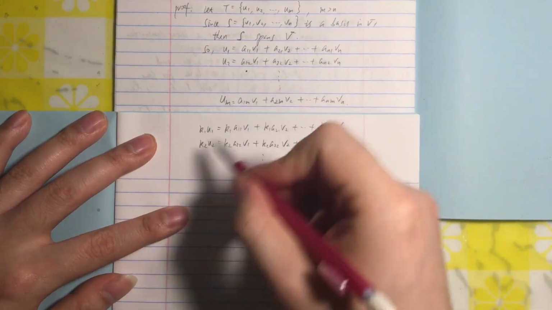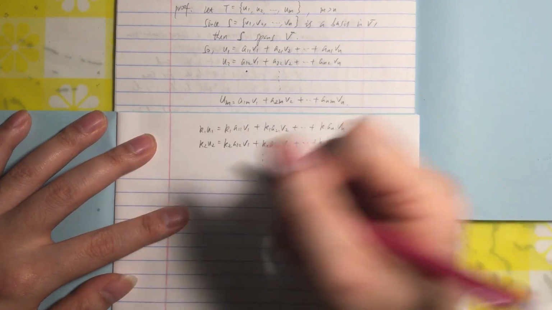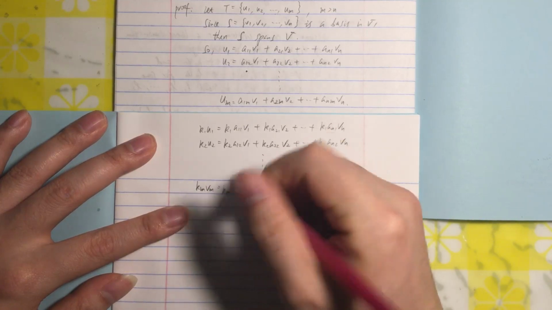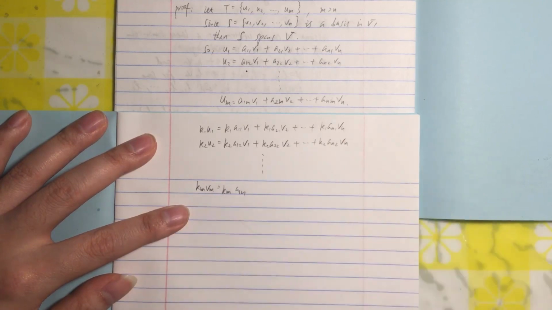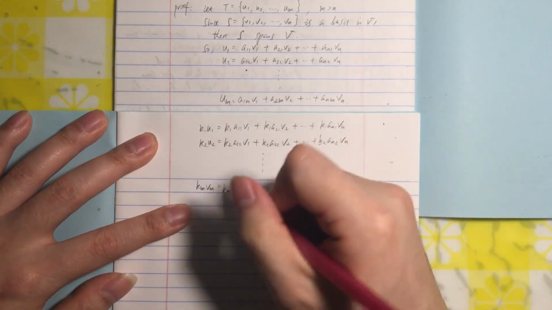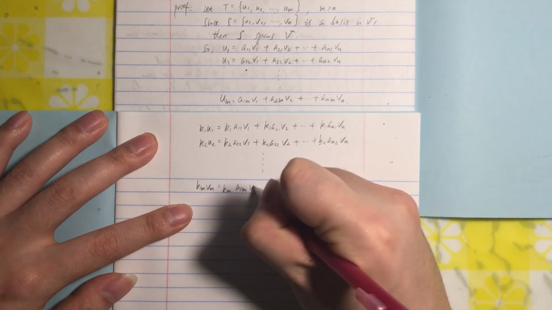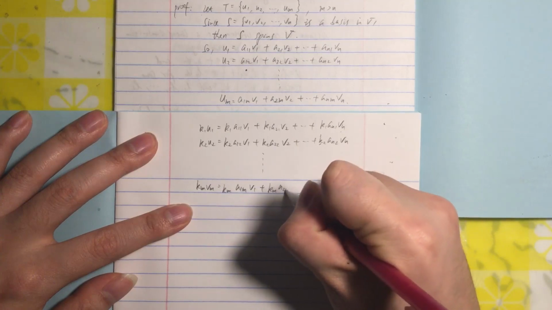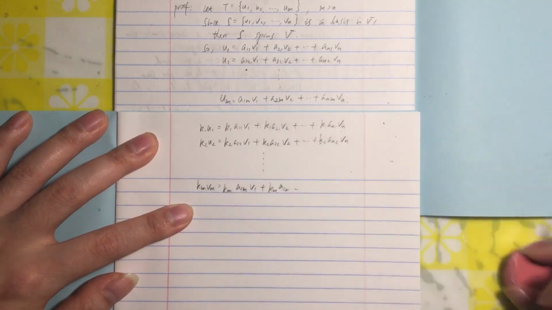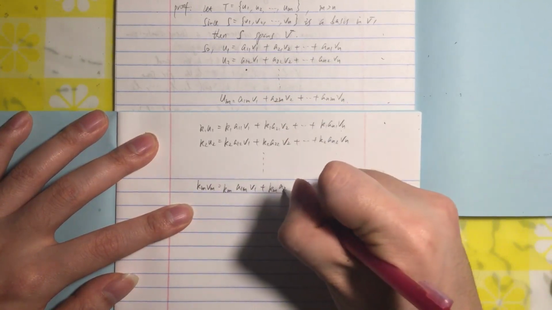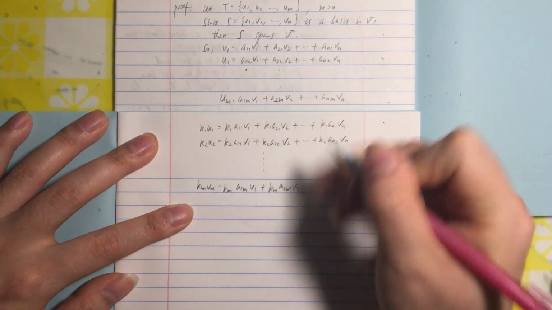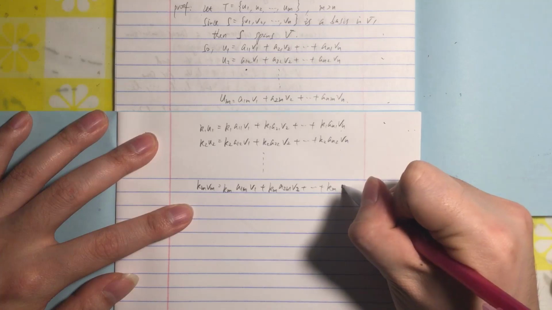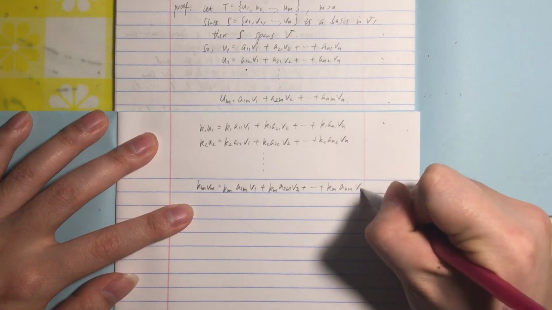Then continue. In the last equation, I multiply both sides by Km. So I get Km Um equal to Km times A1m V1 plus Km times A2m V2 plus Km times Anm times Vn.